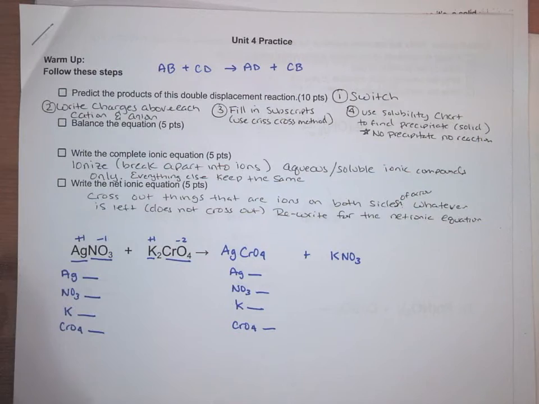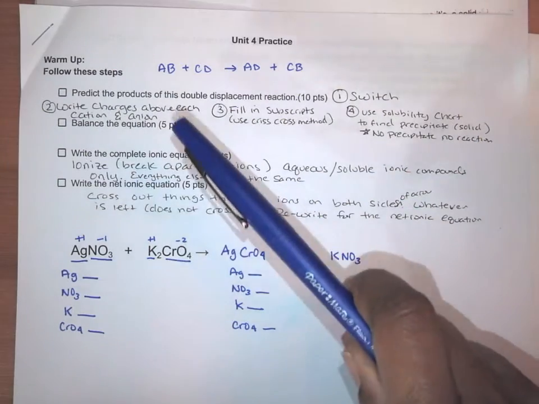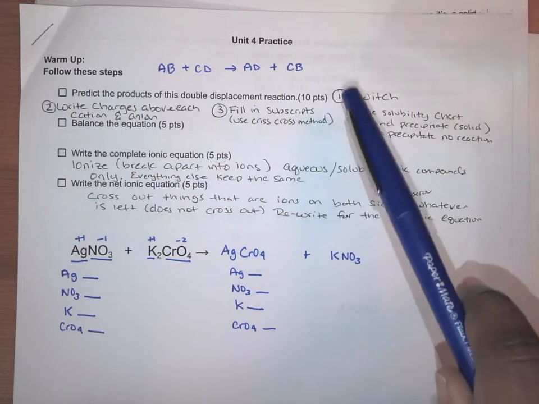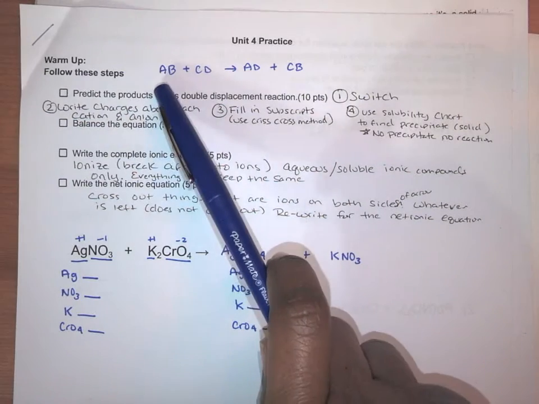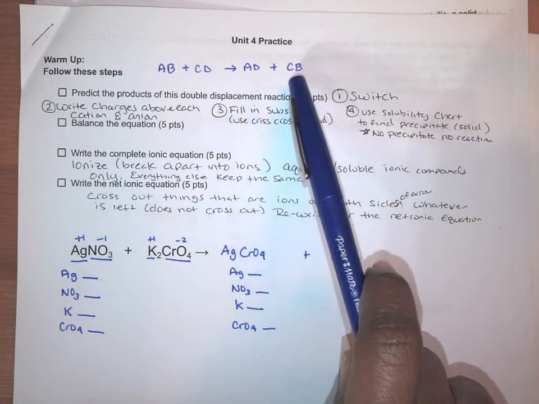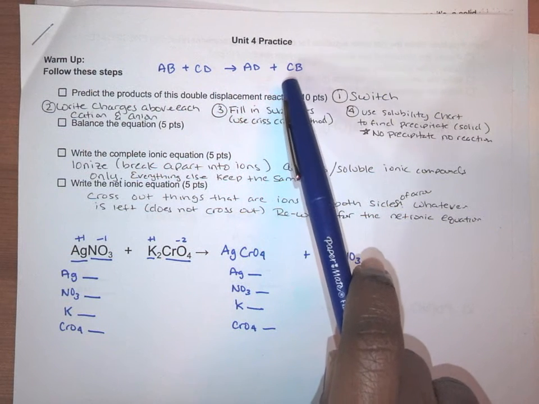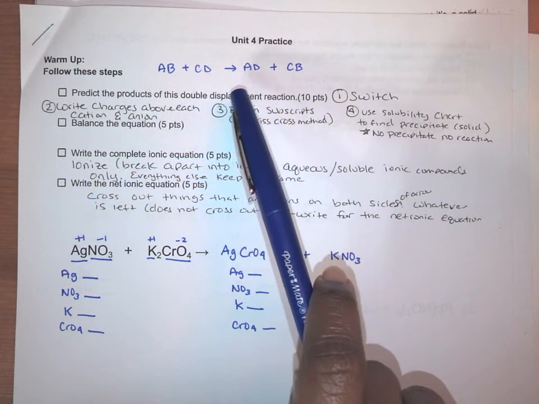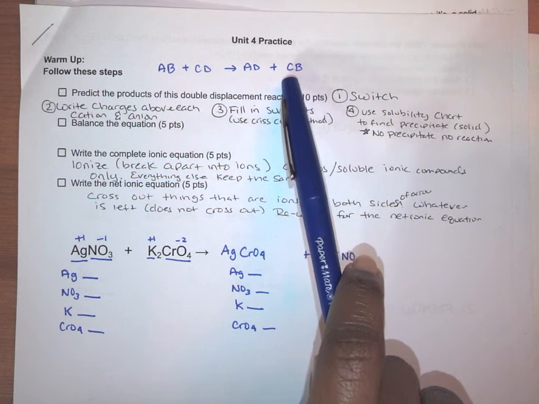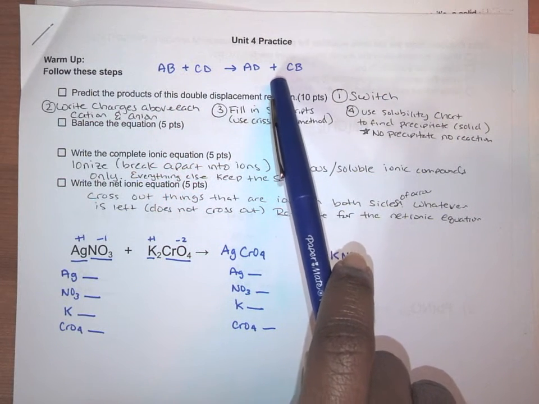So for double displacement reactions, and we're going to begin with precipitate reactions, they involve switching cations and anions to form two new compounds. So the formula is AB plus CD. Those are our reactant molecules, forms AD and CB. Notice how C is written first, even though if you're looking at the order here, you think, oh, I should write B first. We put C first because that is a cation, and cations always go first.